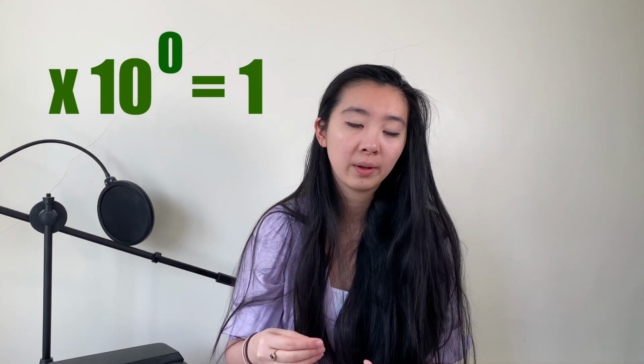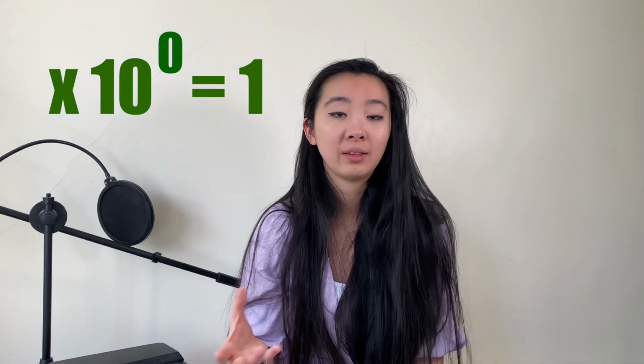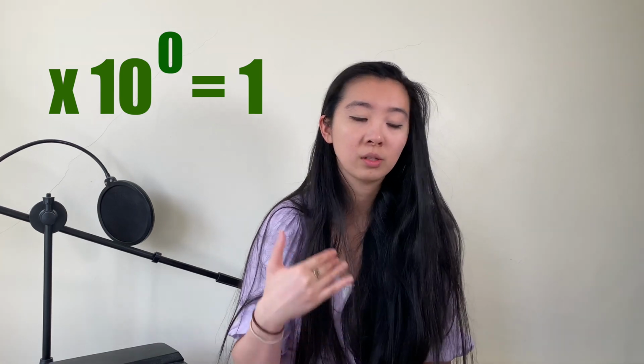Therefore, we're not multiplying, we're not adjusting the actual value itself. We are just writing it slightly differently. So times 10 to the power of 0 is the same as multiplying anything by 1. So the actual answer 1.5 times 10 to the power of 0 hasn't changed the actual value. It still stays as 1.5.